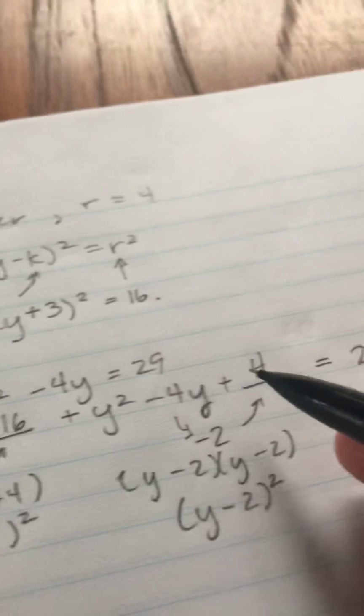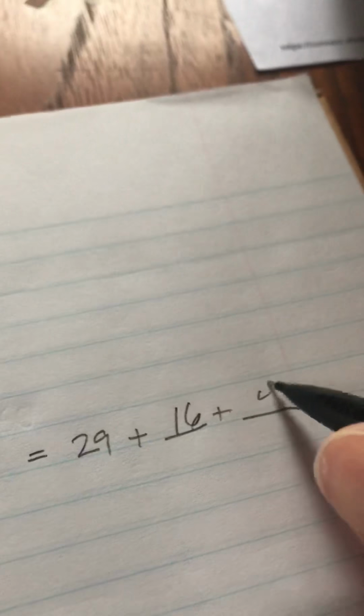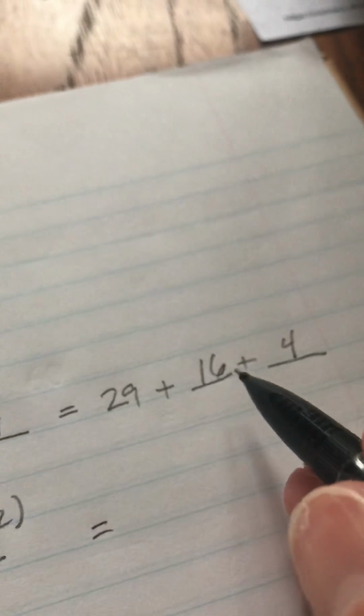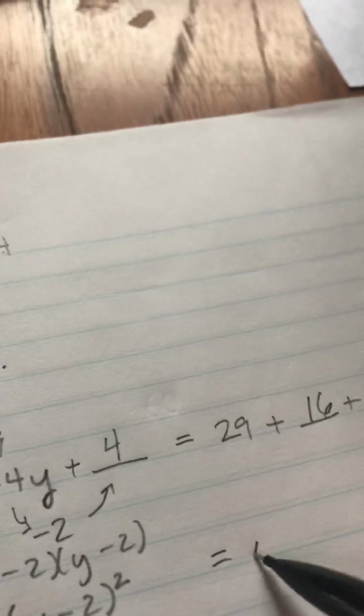Then over here, you have to add the same thing. We added a 16, we added a 4, so we need to add a 16 and a 4, and then add together what those numbers give you, 29 plus 16 plus 4. We can go 29 plus 20, which is 49, which is great, because that's r squared.